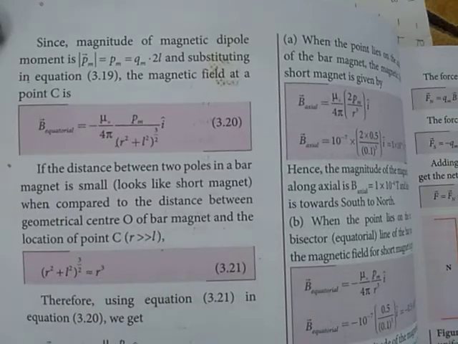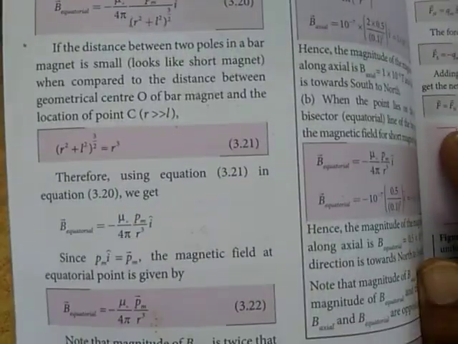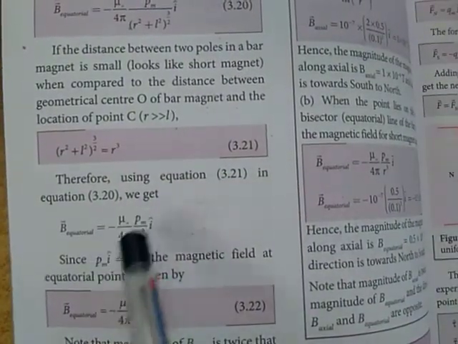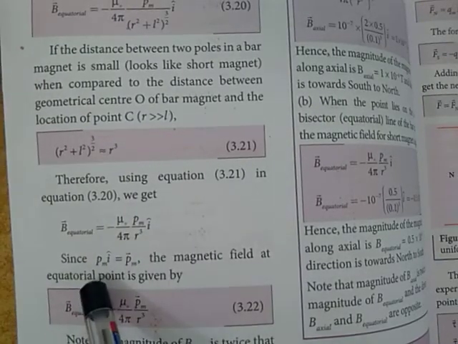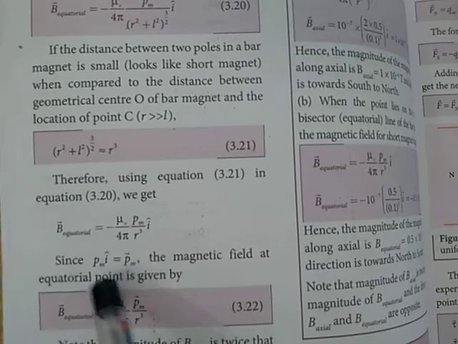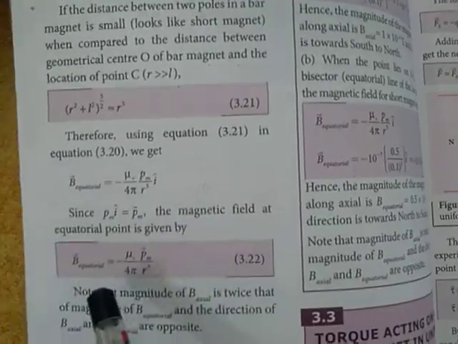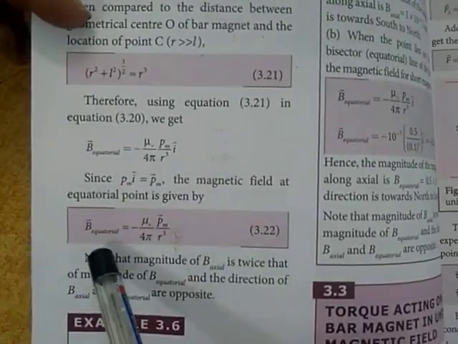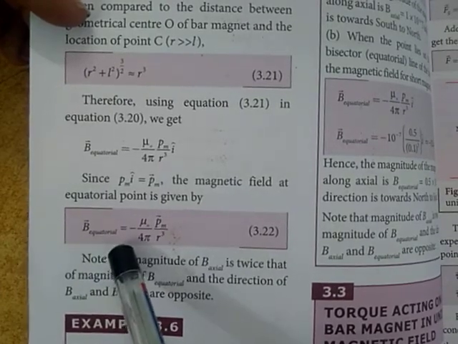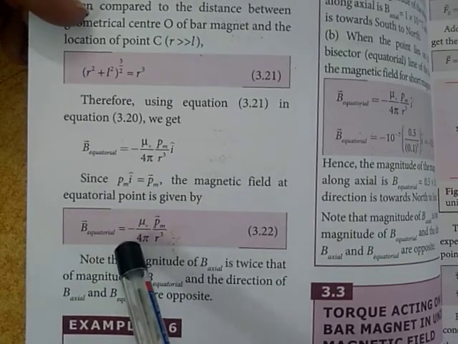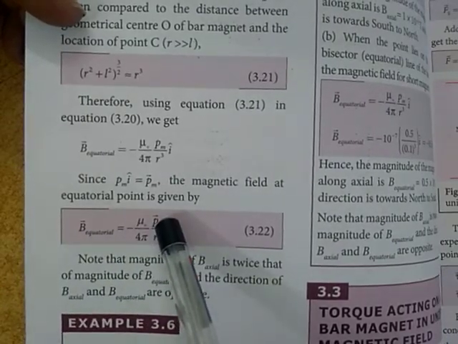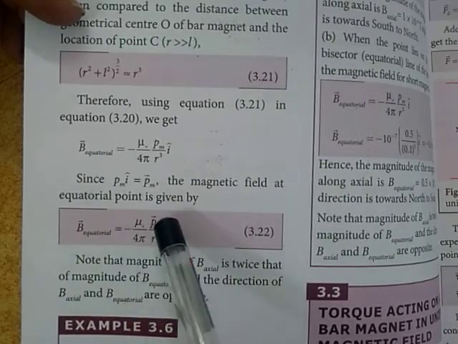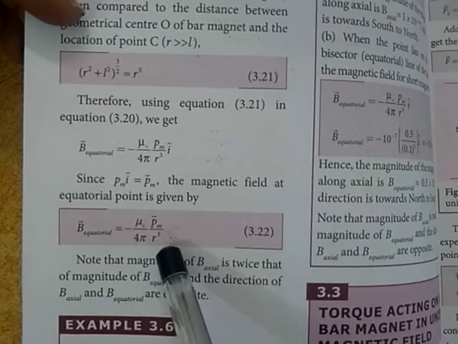On modifying this, we get B equatorial is equal to minus mu naught by 4 pi, Pm by R cube, into I cap. Here Pm into I cap, that is the Pm vector. The magnetic field at the equatorial line due to a bar magnet is in the direction opposite to the direction of the magnetic dipole moment. So, minus mu naught Pm by 4 pi R cube.